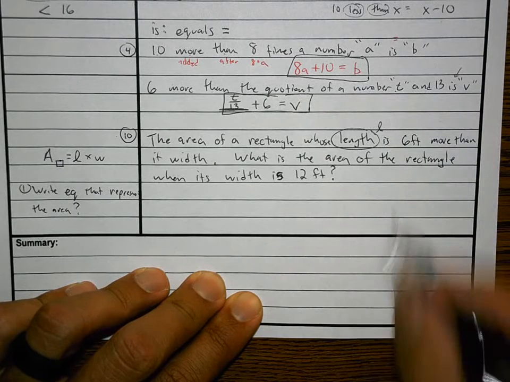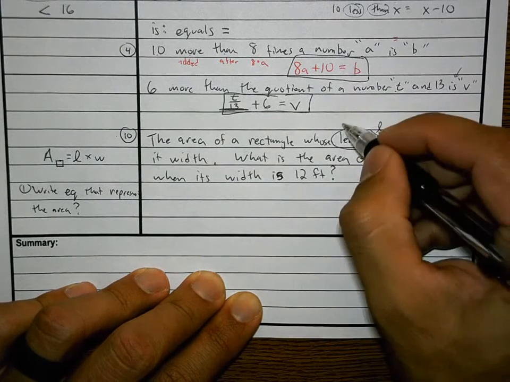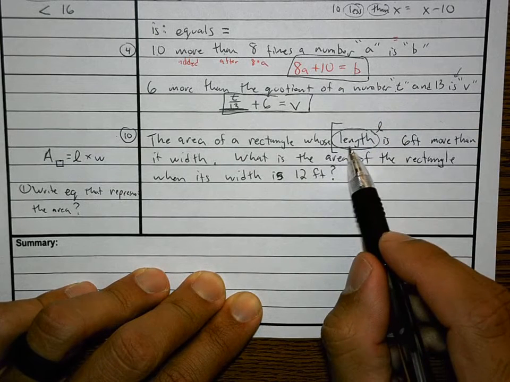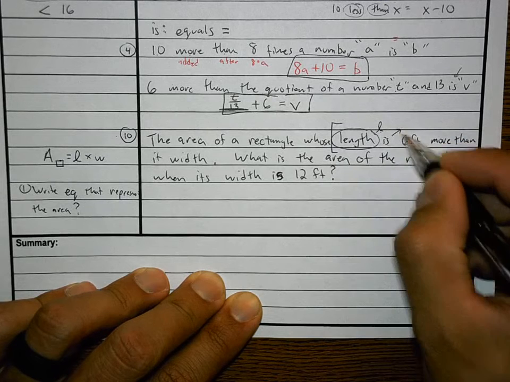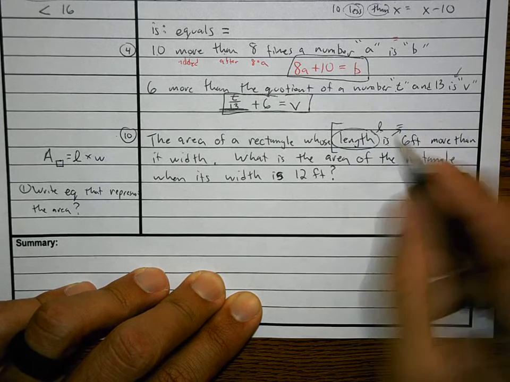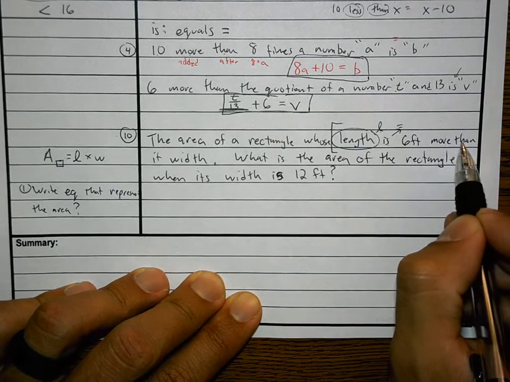Let's use L for length. Whose length is, that's an equation. I can already tell. The length is L, is, what does is mean? Equal to. The length is equal to 6 feet more than its width.